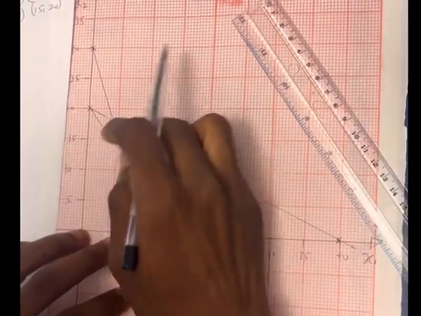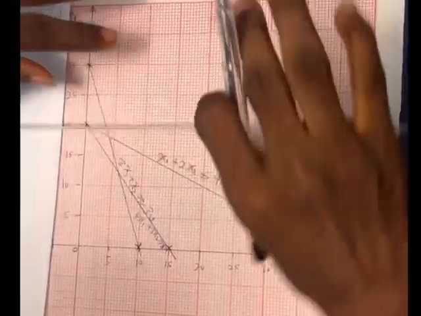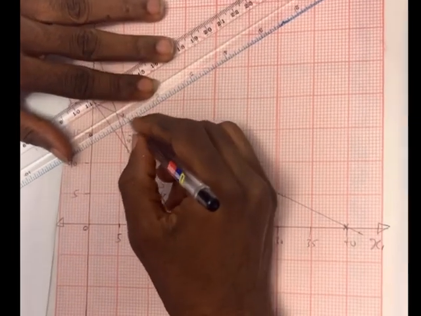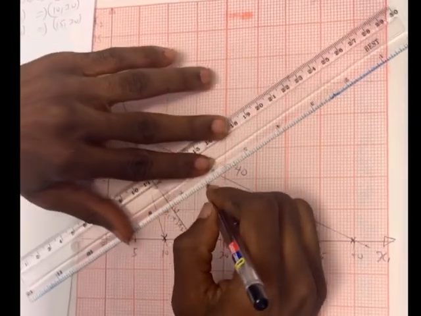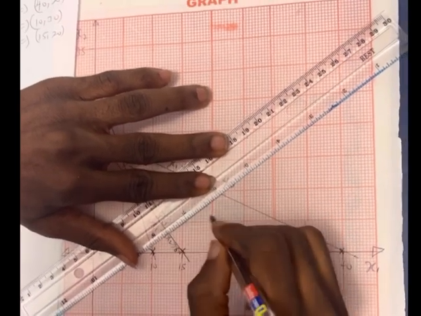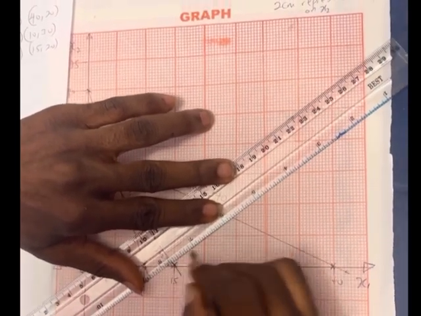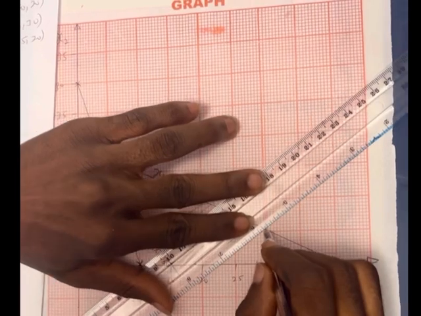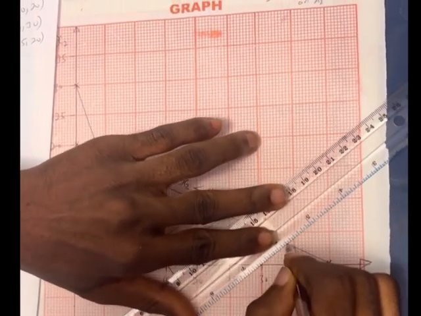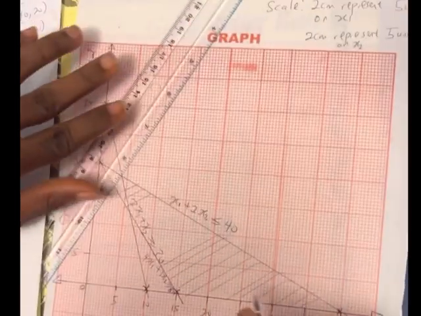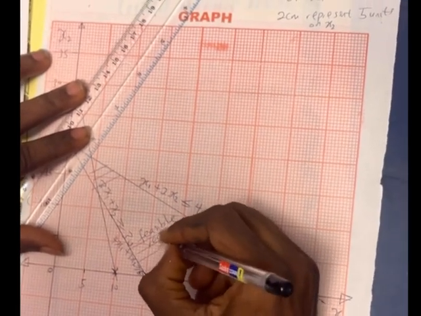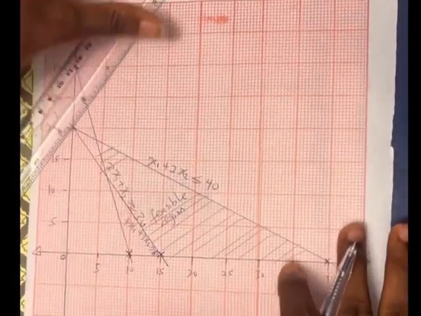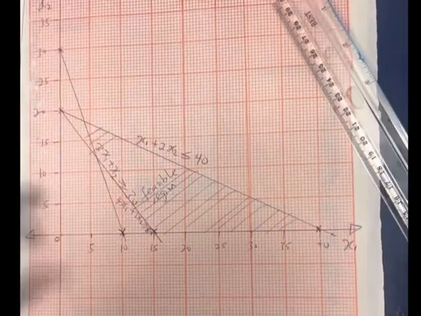So this will be my feasible region. So I will have to shade my feasible region. I will shade here, shade this as my feasible region. I'm going to shade this feasible region. So this is my feasible region. Since I've shaded the feasible region, I have to locate the corners of the feasible region.